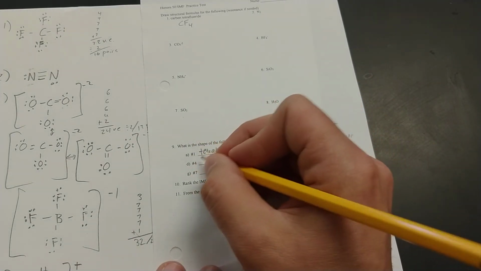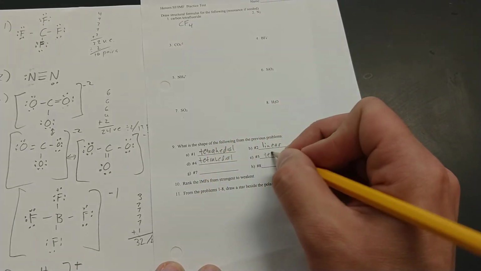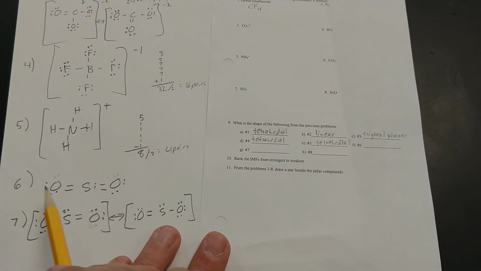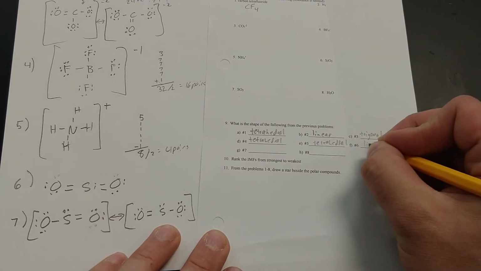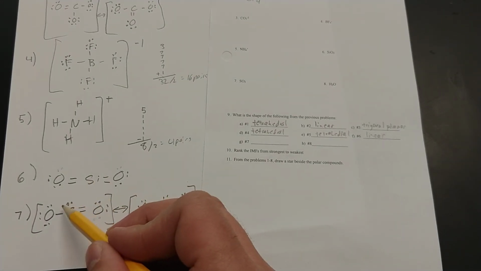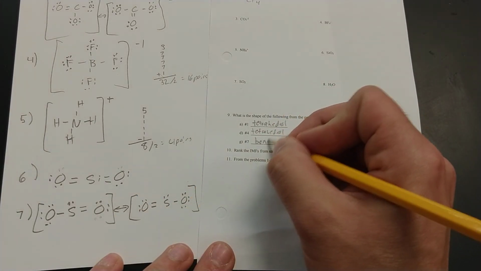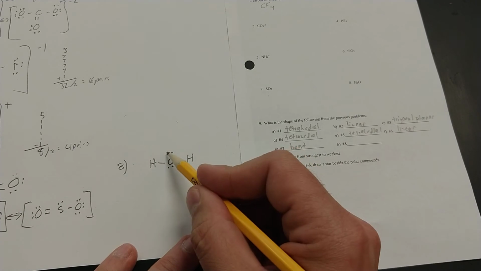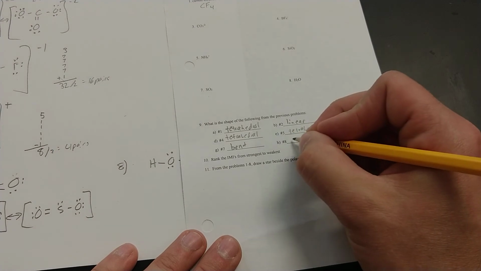Number 4, just like number 1, is tetrahedral, as is number 5. In number 6, the oxygens will get on either side of the silicon. There are no lone pairs of electrons on the silicon, so that will be linear. Number 7 looks similar to 6, but this lone pair of electrons will push those oxygens away from it and make it bent. And number 8, with the 2 lone pairs of electrons, will also push those hydrogens away, making it bent.